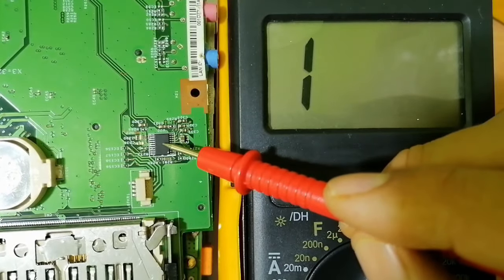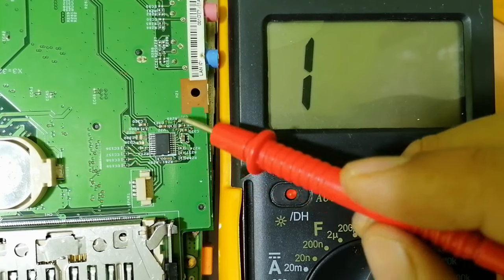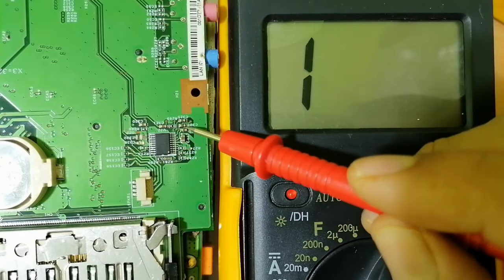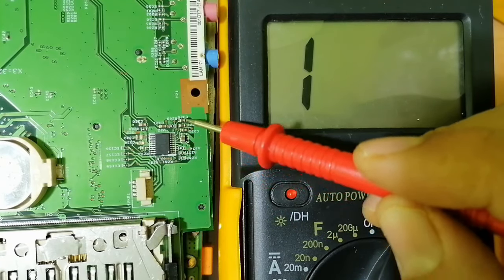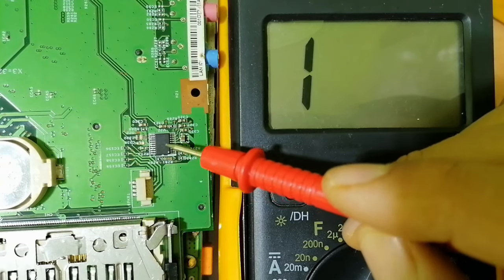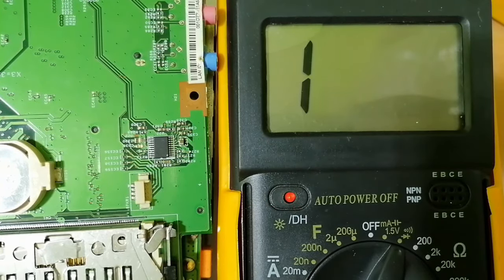So this is basically the second method that we use to detect if the IC is bad or not, by checking the ceramic capacitors around it. If you find that many of the ceramic capacitors are shorted on both sides, it means the IC is shorted. So what about the first method?